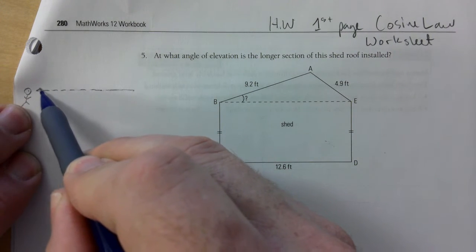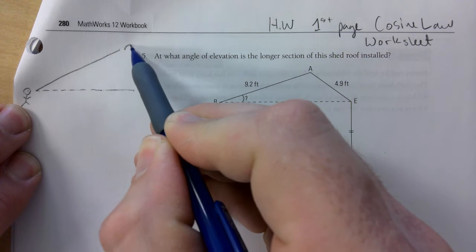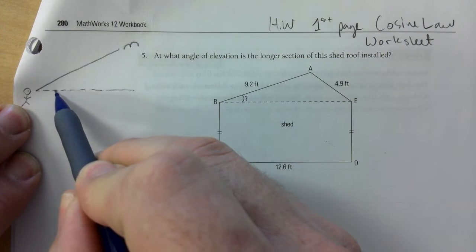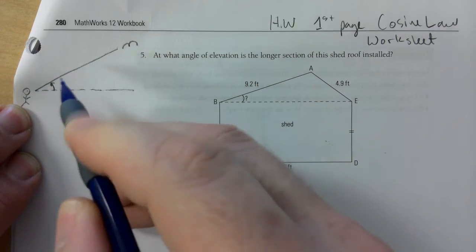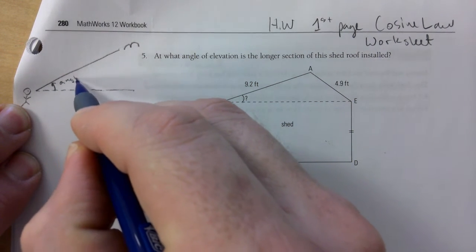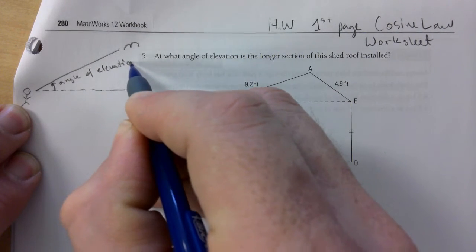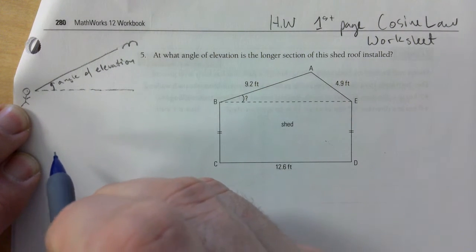If this person spots an object up here, let's say a bird, you're going up from the horizontal. So this is the angle of elevation. Okay, that's your angle of elevation.